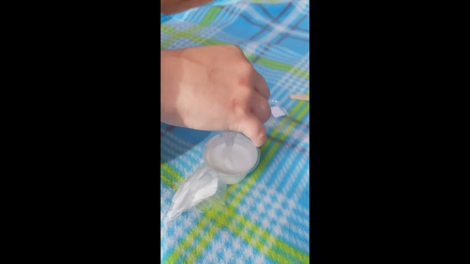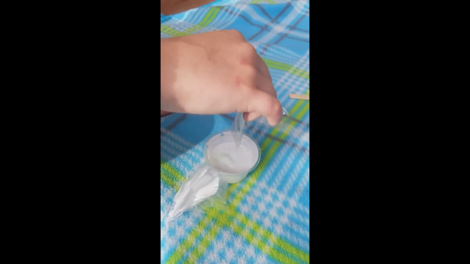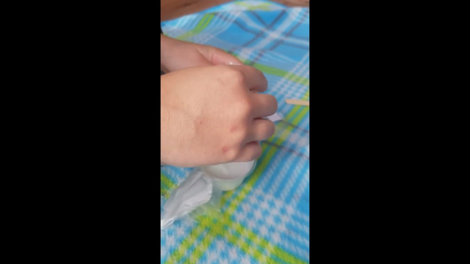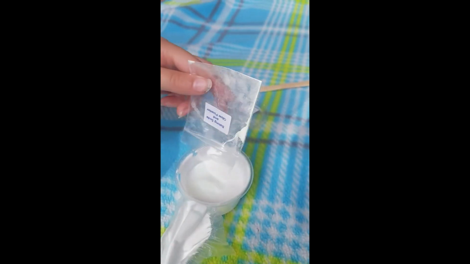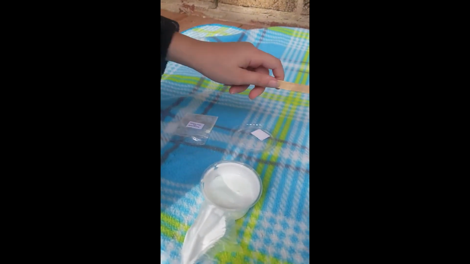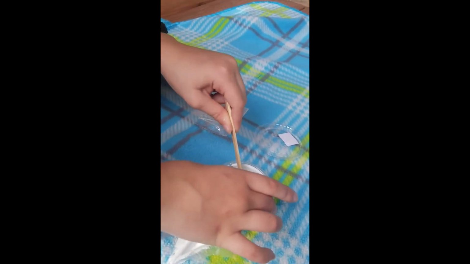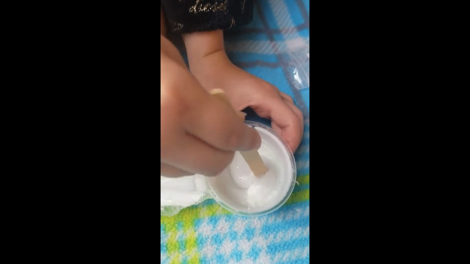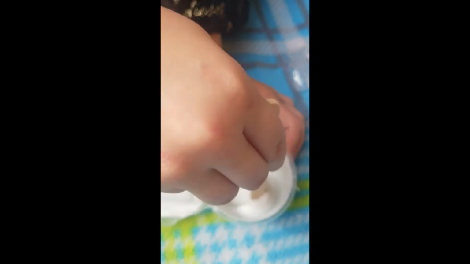Pour the full amount into your glue. Then use your popsicle stick to stir it all up really well. Make sure you get all the way to the bottom of your cup because sometimes that glow powder wants to stick on the bottom.